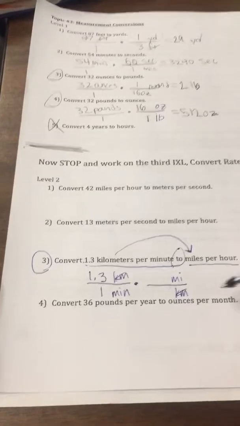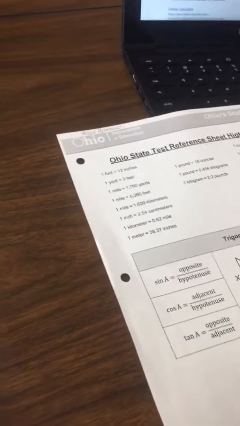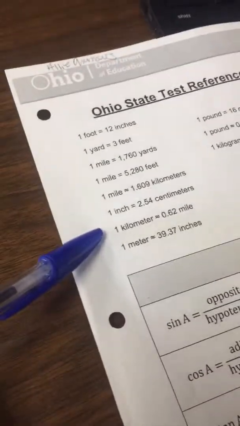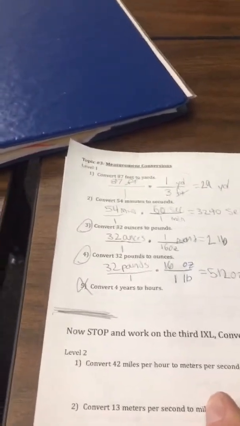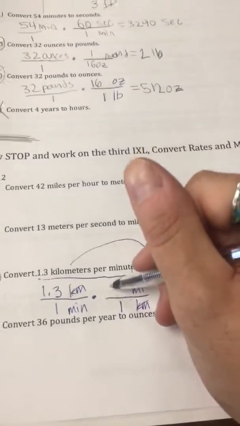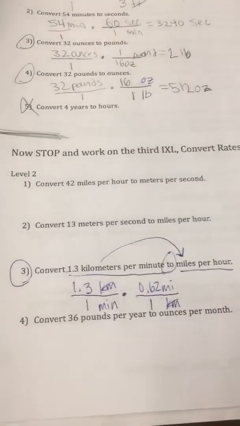Look at your sheet. What do you know about kilometers and miles? There's one right here we can use. 1 kilometer equals 0.62 miles. 1 kilometer is 0.62 miles.